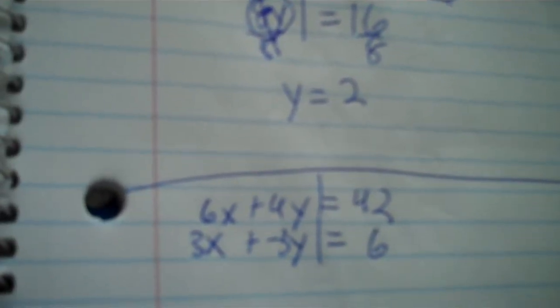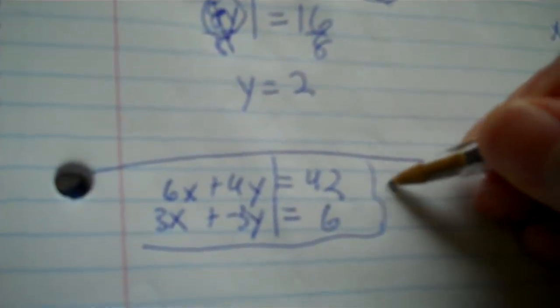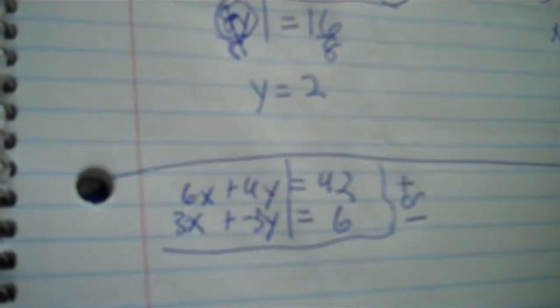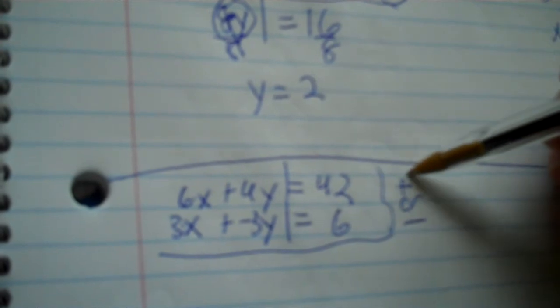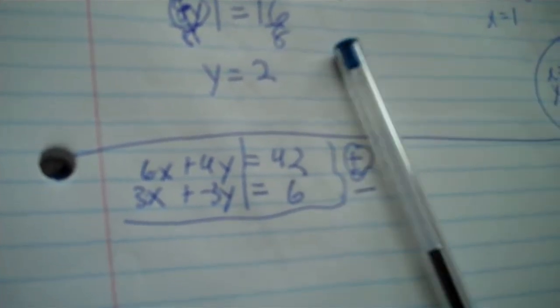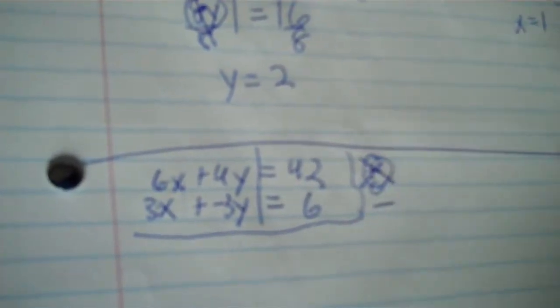Walls go up. Again, you can't use the box because you don't have a letter by itself. Okay, so you use the elimination method. Underline, put plus or minus. 6 plus 3, well that's 9. Didn't get to 0 there. 4 plus negative 3. Remember, I'm doing plus first, checking plus. Nope, didn't work for either here or here, so plus is out.